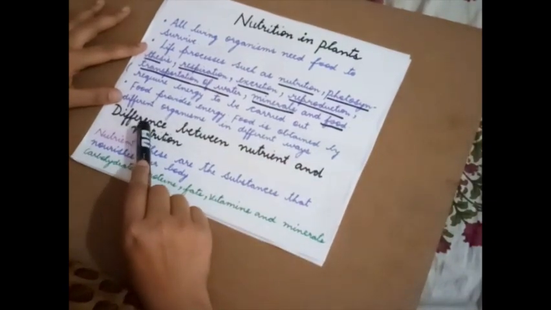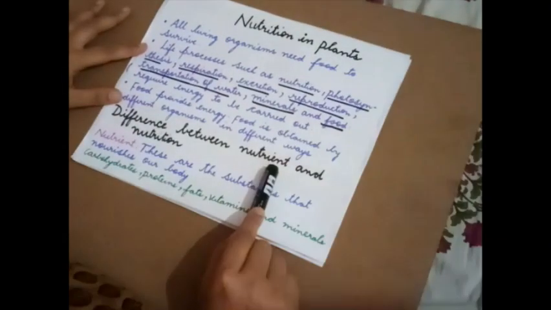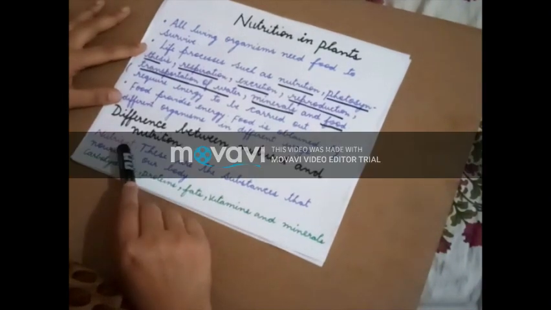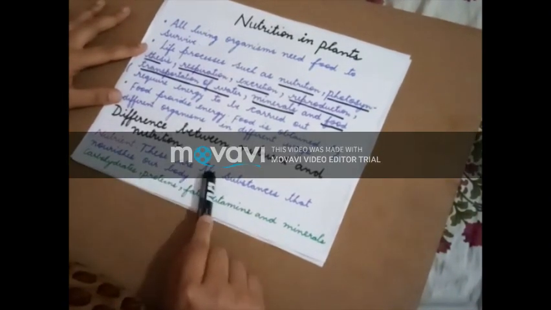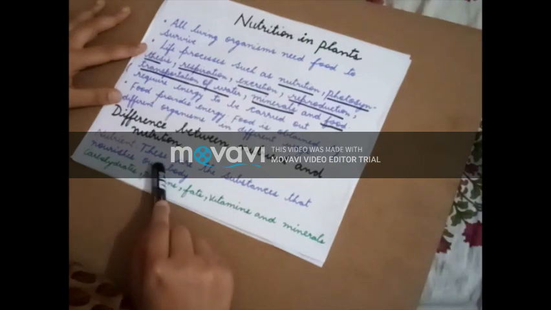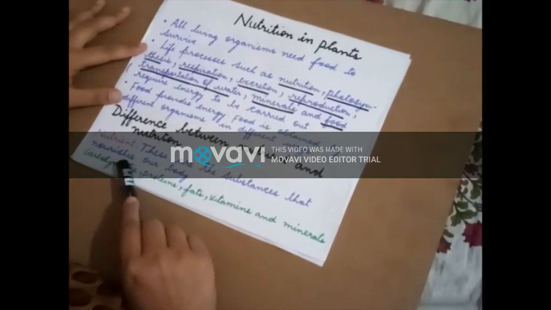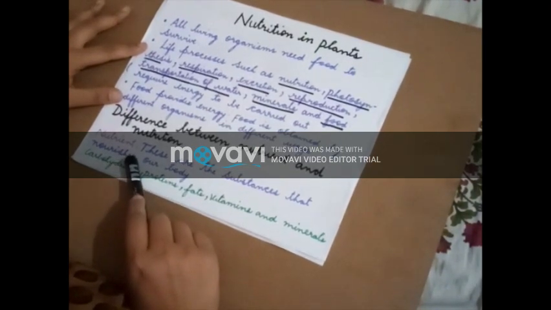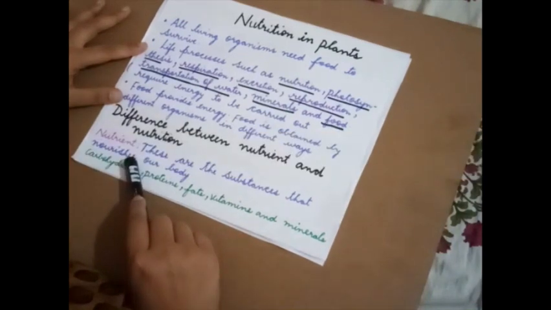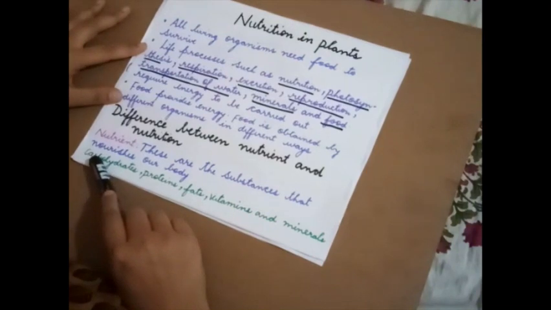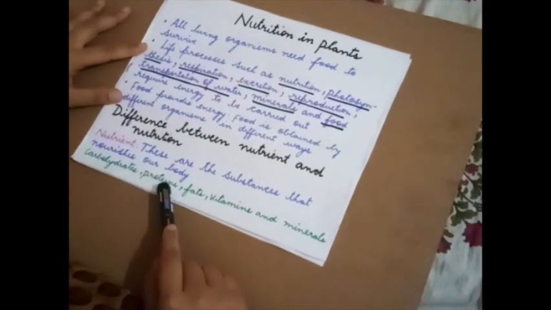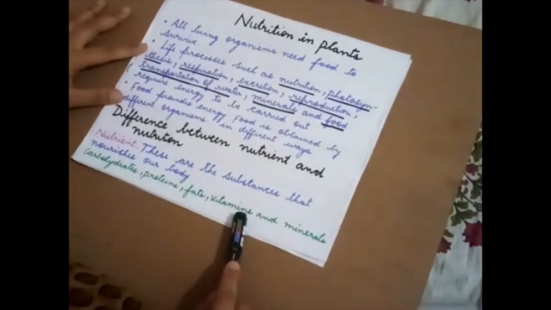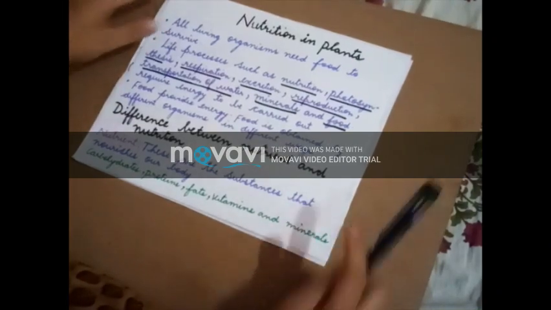Let's move on to study the difference between nutrient and nutrition. Nutrients are the substances that nourish our body. Now what do I mean by nourishment? Nourishment means it helps in the growth and development of the body. Nutrients are carbohydrates, proteins, fats, vitamins, and minerals.